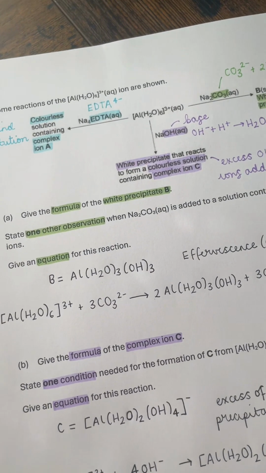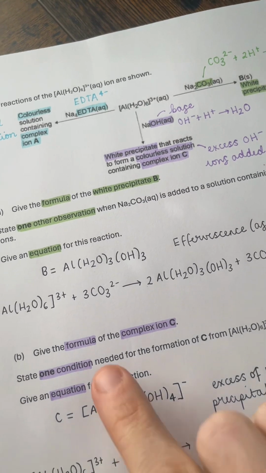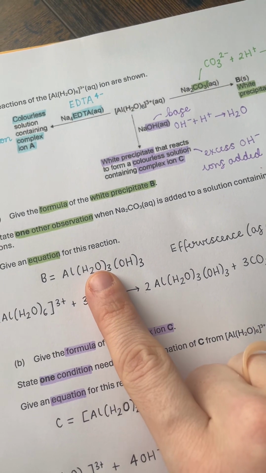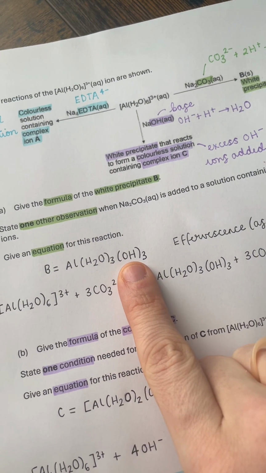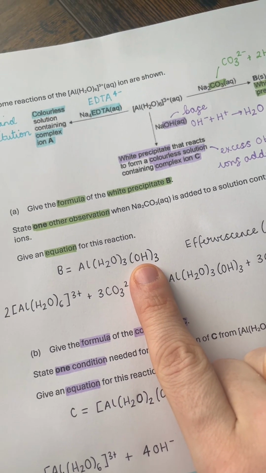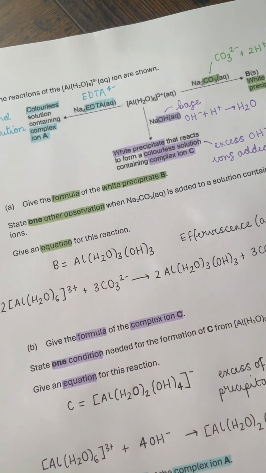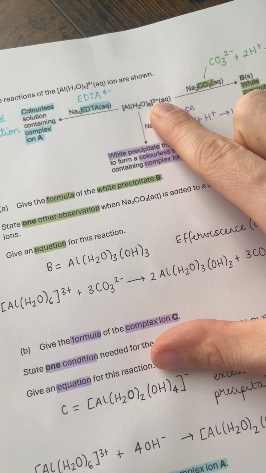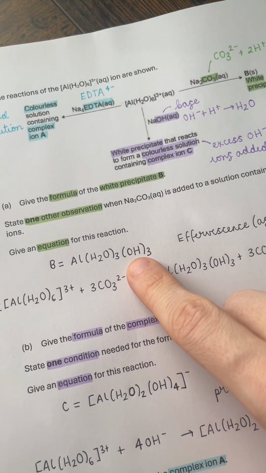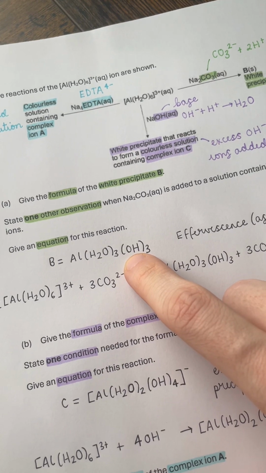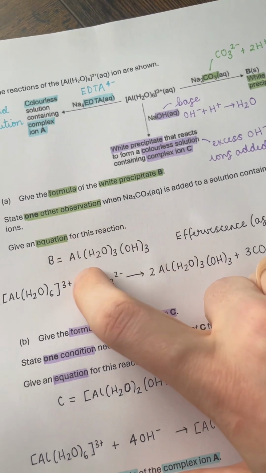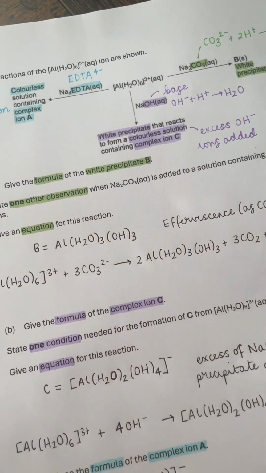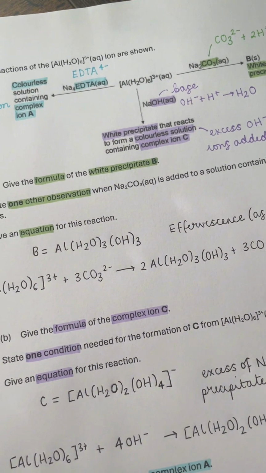So the question starts with the formula of the white precipitate. So we had 6 waters. 3 waters then each lose a proton. That takes us down to 3 hydroxide ion ligands. Why does that happen 3 times? Because the initial charge on the complex is +3, and each of these hydroxide ion ligands has a charge of -1. So this is when this becomes neutral, and when it's neutral it precipitates out of solution.